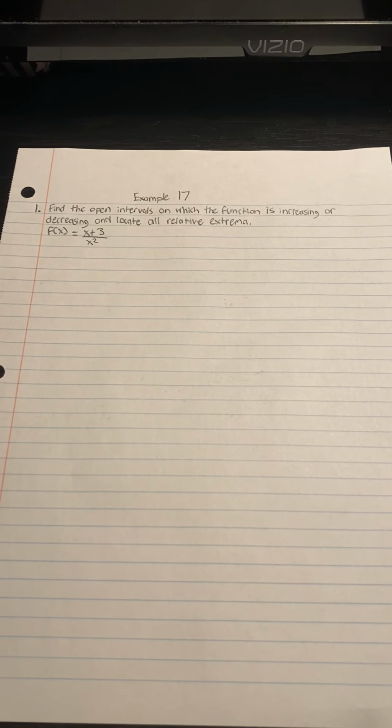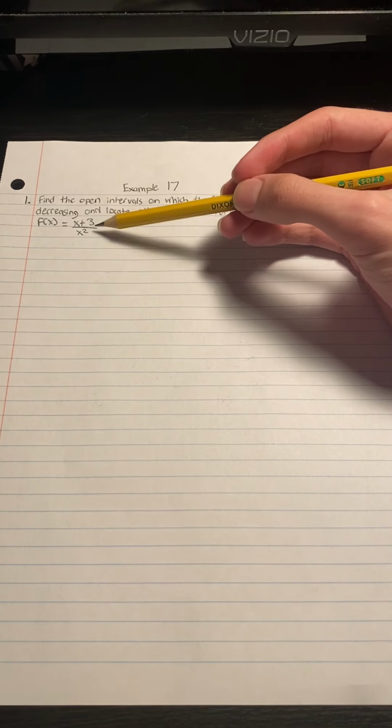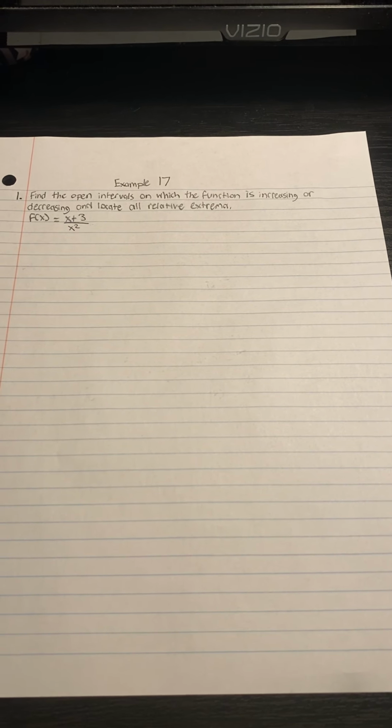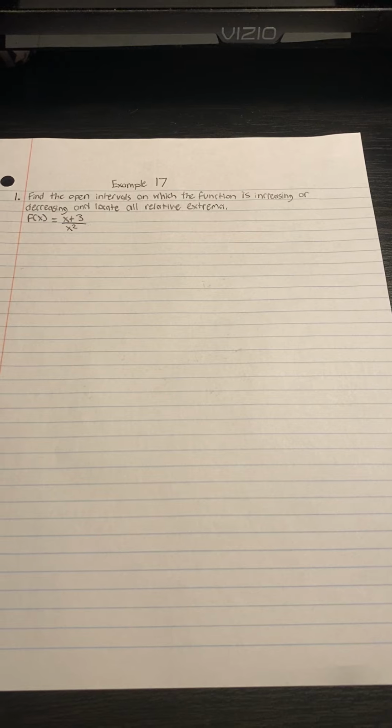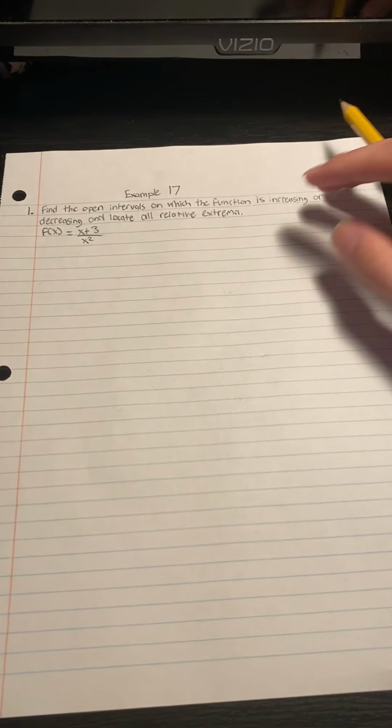So we want to find the open intervals on which the function is increasing or decreasing and locate all the relative extrema. And our function is right here. So basically we're going to want to start by finding the critical points. And we can do that by taking the derivative of this function and setting that equal to 0. So let's start.